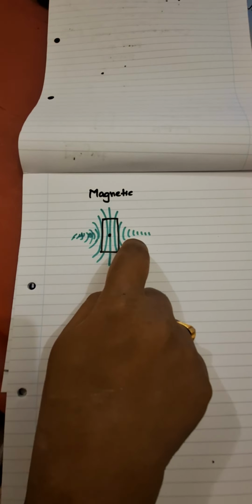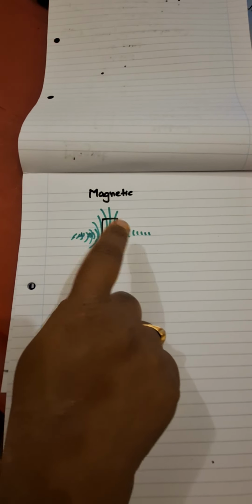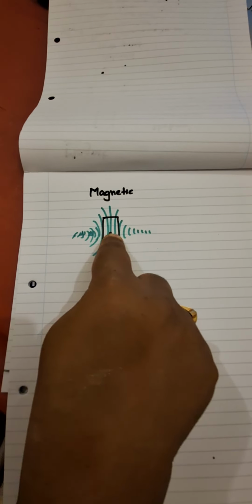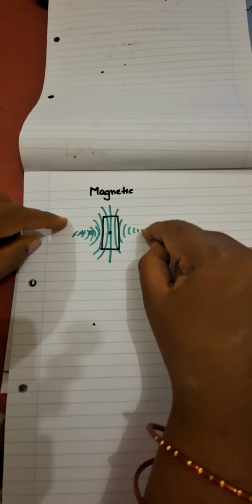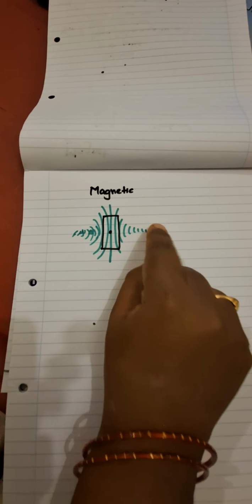And these lines which I showed are called magnetic lines of force, because of how they attract. North pole is directing that way, south pole is directing this way, so that way they will attract. The attraction will reduce, north and south only. This small dot also will have north and south.